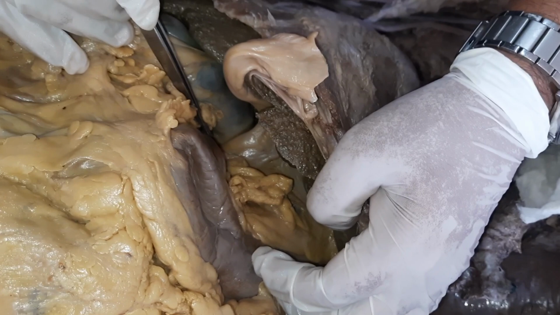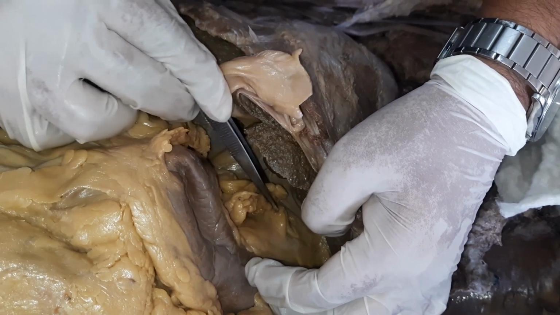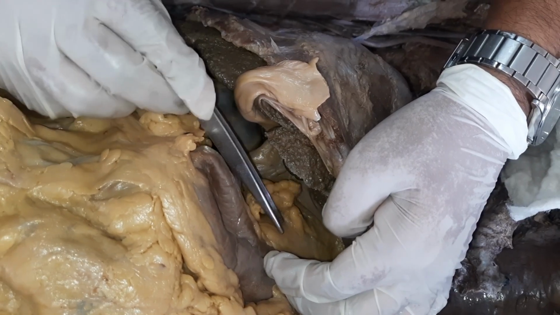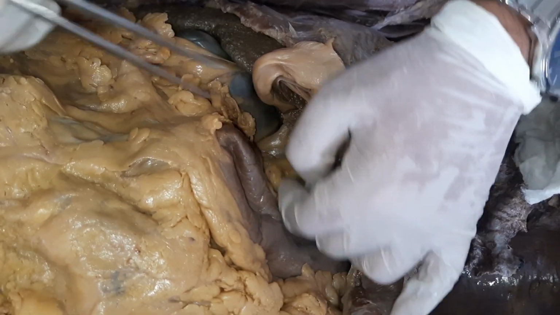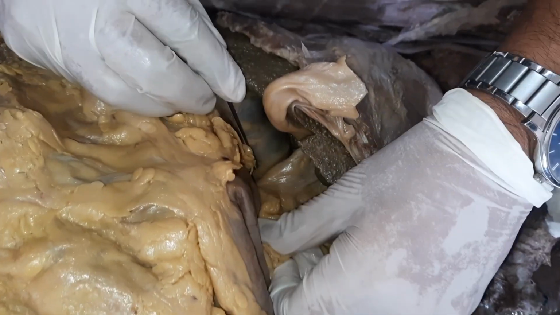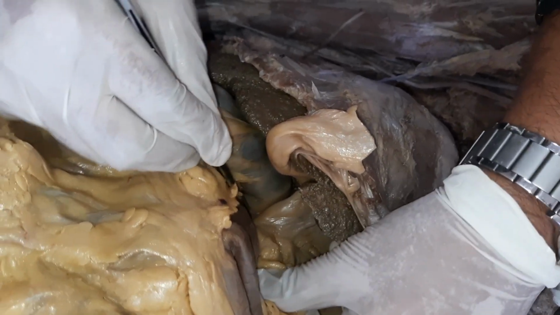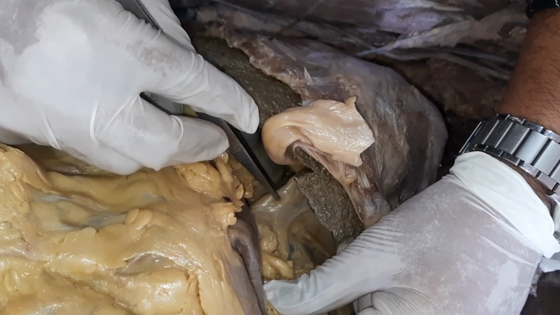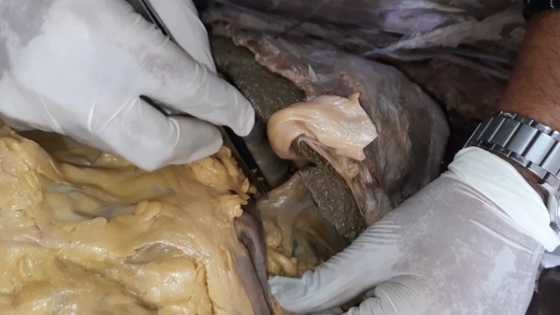Also it extends up to the duodenum. So this peritoneal fold is called the lesser omentum. So this is lesser omentum. You can see here. Now we can see here on the right side of the lesser omentum, it is a free margin. This is called the free margin of the lesser omentum, which is seen on the right side.